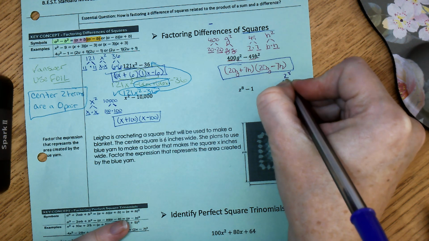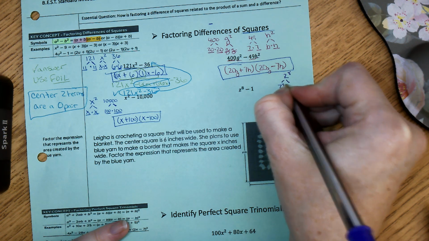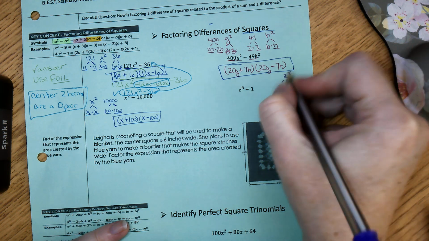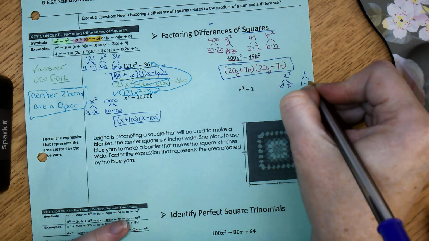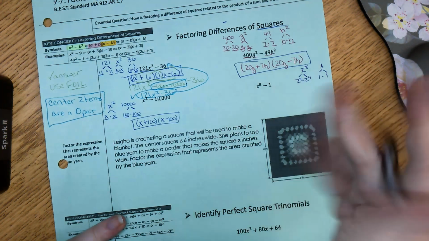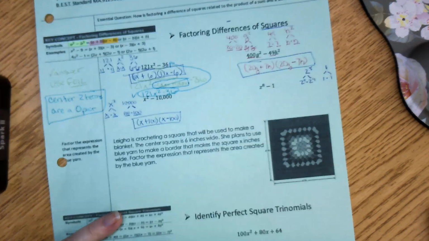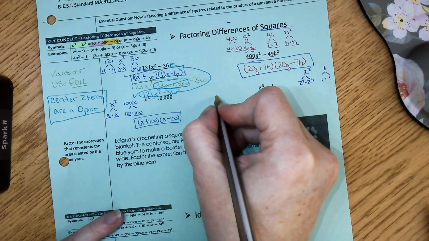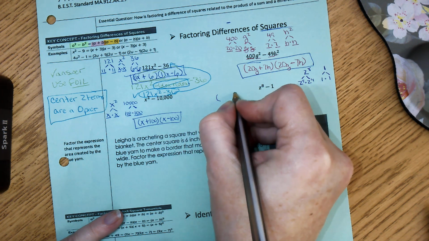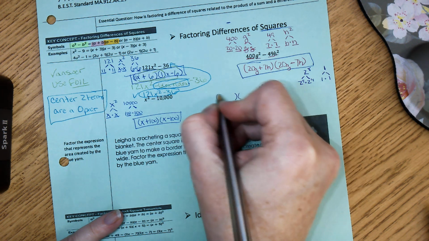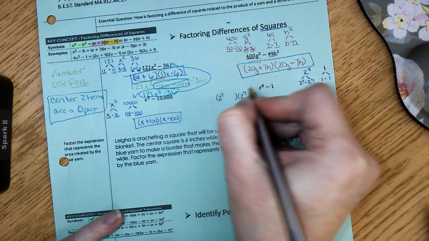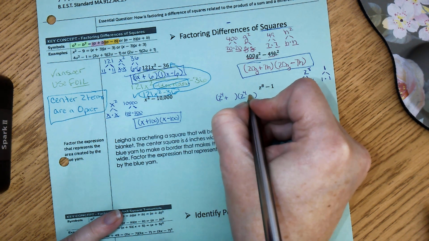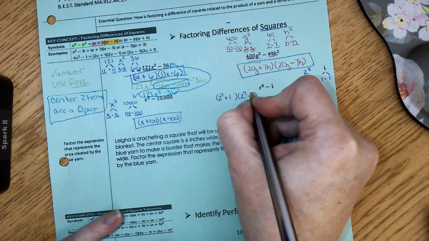Well, that breaks into z to the fourth and z to the fourth, and then 1 breaks into 1 times 1. Okay, so we start with a z to the fourth in each, a plus, a minus, and a 1 and a 1.